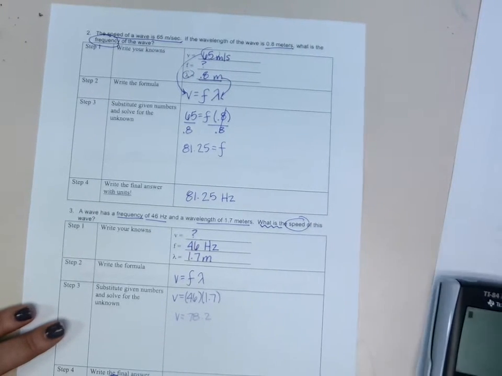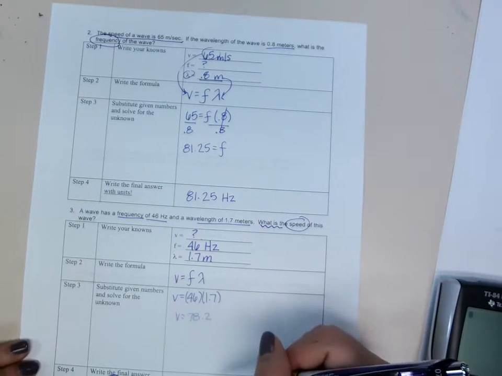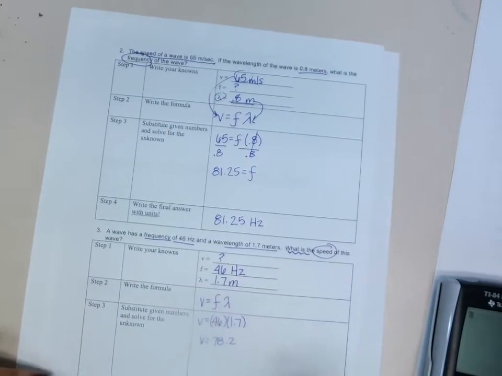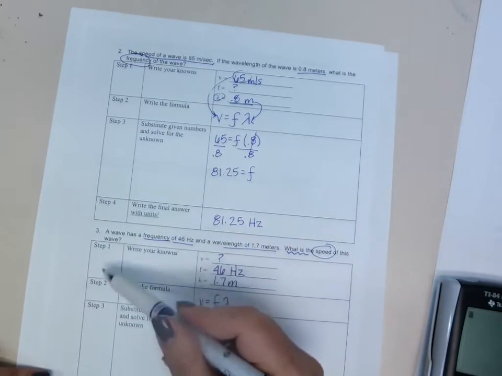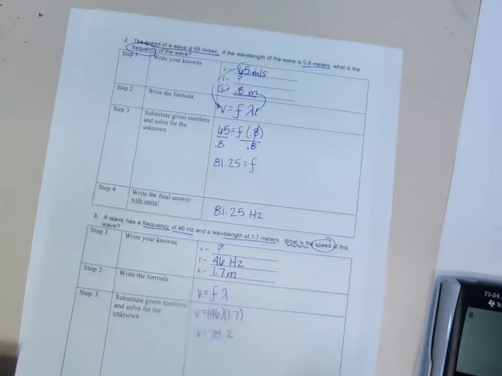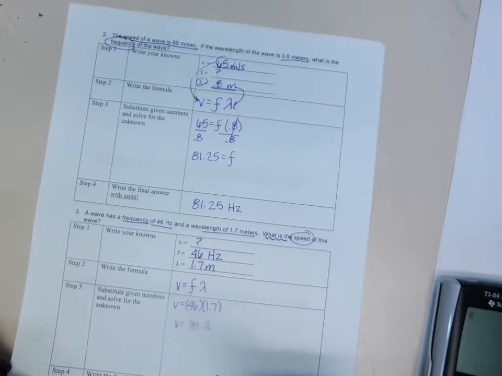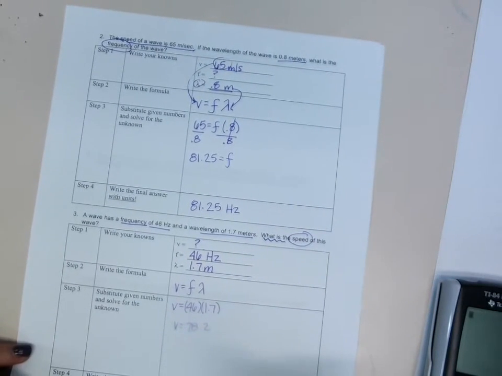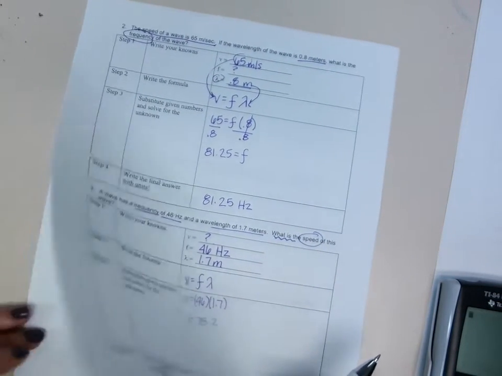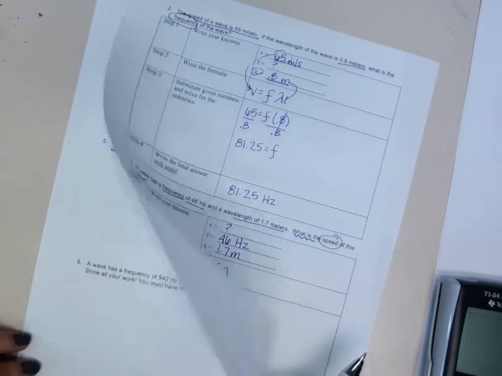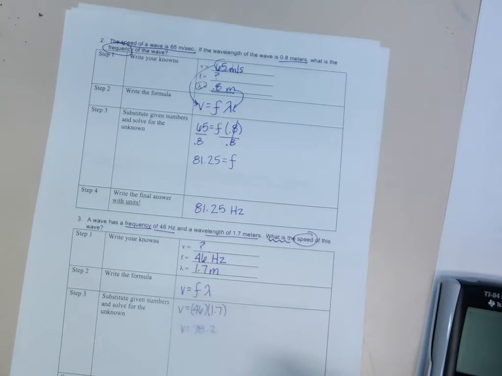So if you got this correct, go ahead and move on to the rest of the packet. The rest of the packet is for you to do on your own. If it helps you to draw the step 1, 2, 3, and 4 kind of graphic organizer, you can do that here in the space that's provided for you. If not, just make sure that you show all of your work, because even if you get the final answer wrong, you can still get credit as long as you show your work and I can see where the mistake was.